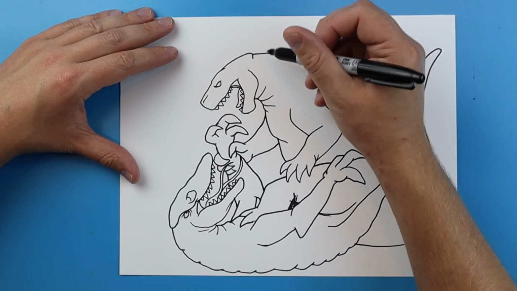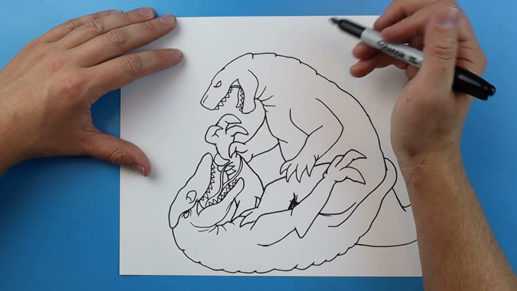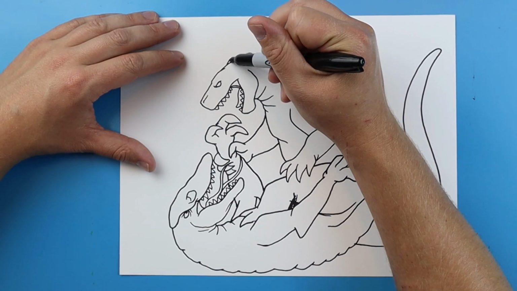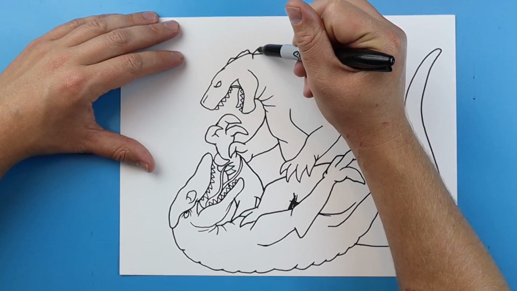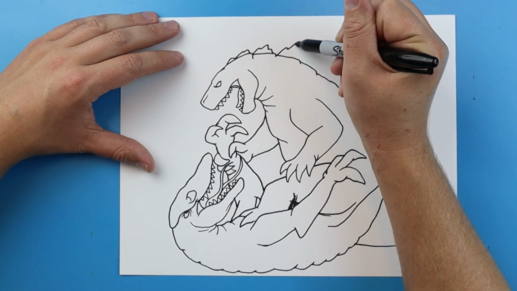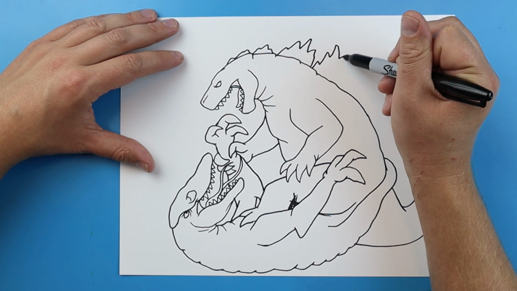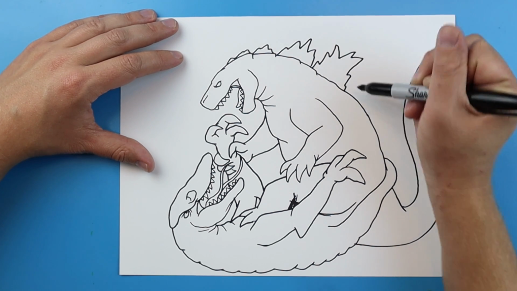Now I want to add some of Godzilla's spikes back here, or his dorsal fins, whatever you want to call it. So I'm going to start off by making them a little bit smaller, and then as they get farther up, I'm going to start making them bigger and bigger. They do kind of spread out a little bit.